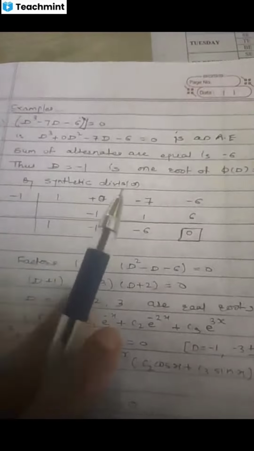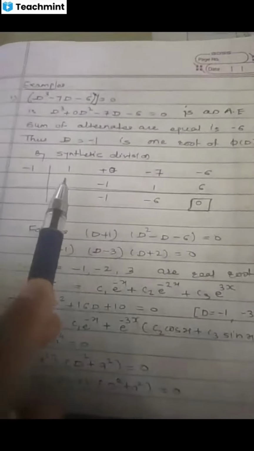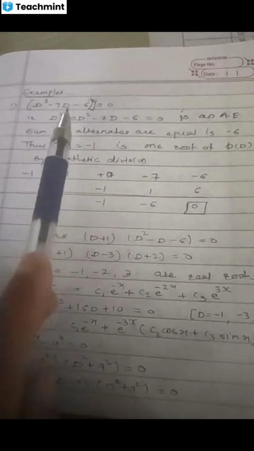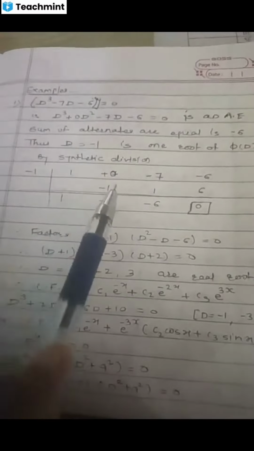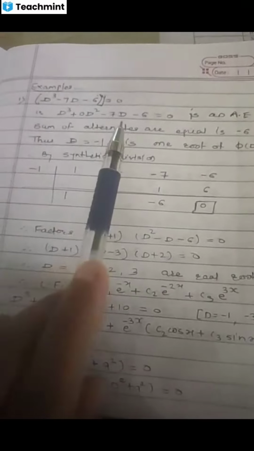So by synthetic division, now you perform the actual synthetic division. You write down the coefficients of the polynomial. The coefficient of D cube is 1, so write here 1. Coefficient of D square is 0, so you write here 0. Coefficient of the term D is minus 7, so write here minus 7. Constant term minus 6. Here the D square term is absent, still we have written the term using the coefficient 0. So if any term is absent in the polynomial, then you write the term with the coefficient 0, like this example. So we have written all the coefficients here.